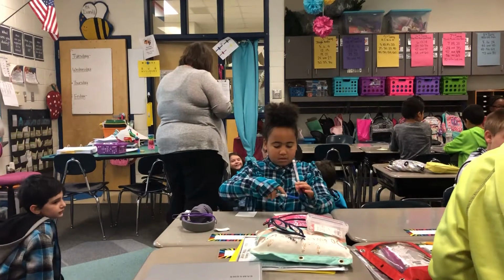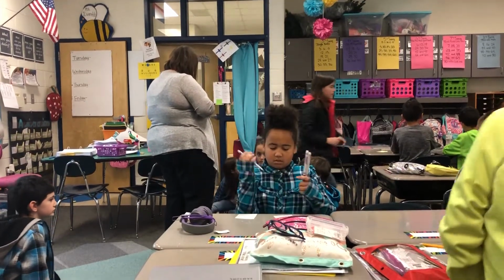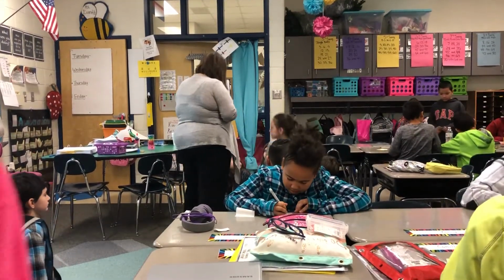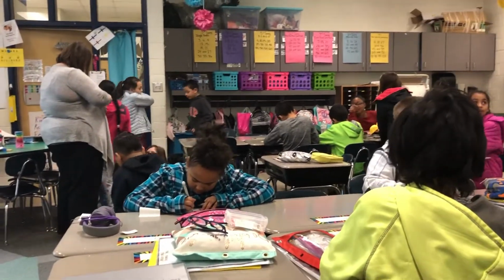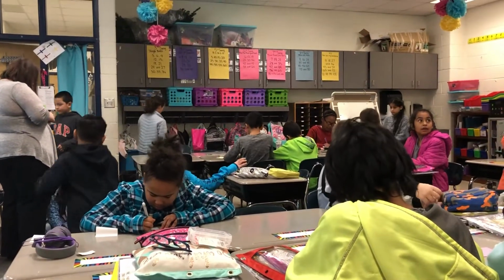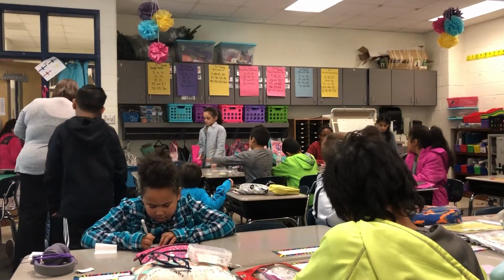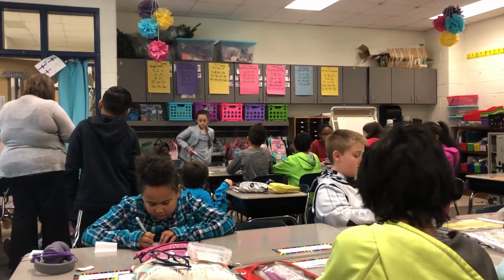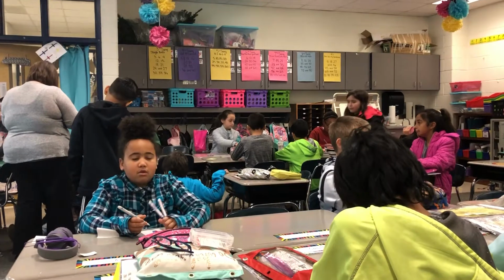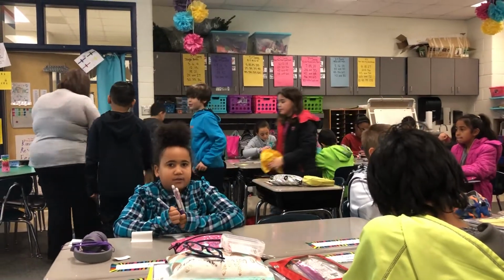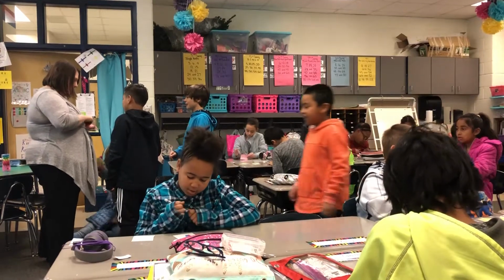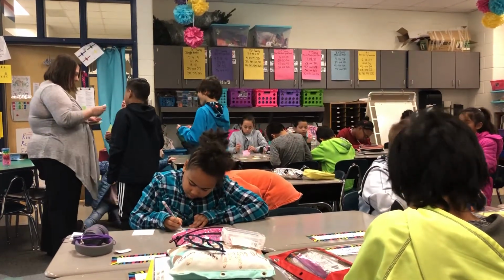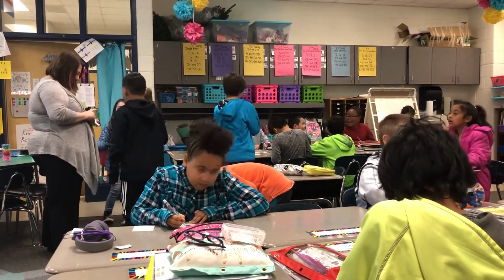We need more tickets. We're drawing quadrilaterals.